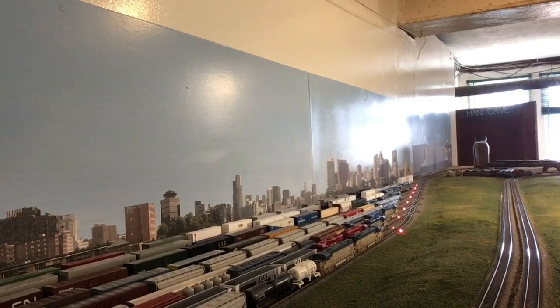Here we have the departure tracks and their lights from the staging yard. These are all single light dwarfs. Red means stop. The light to the right of your locomotive is the light you pay attention to.